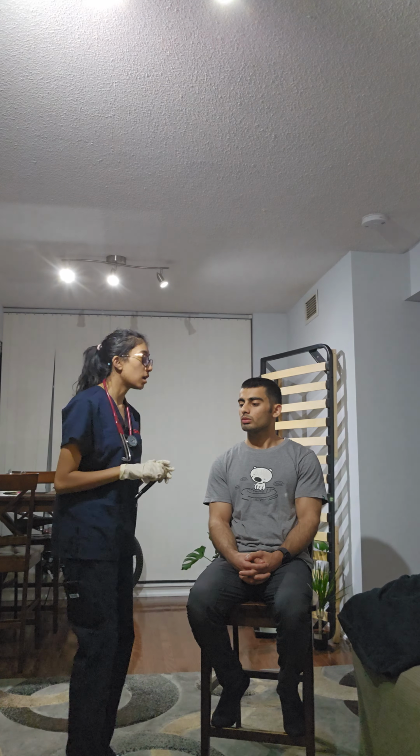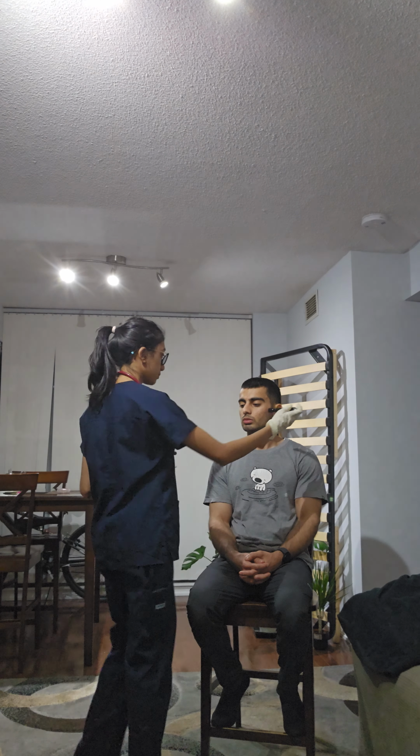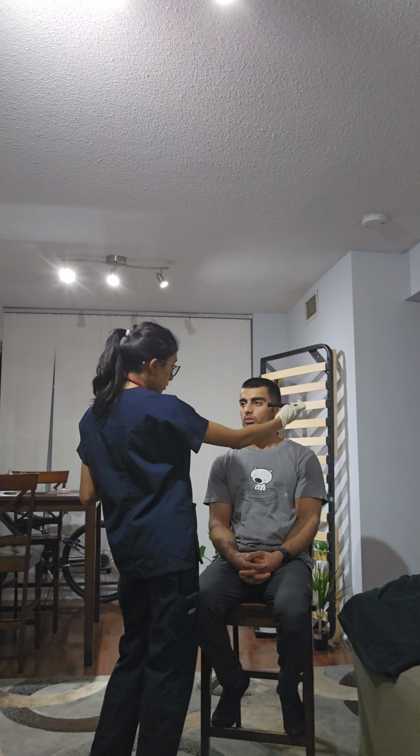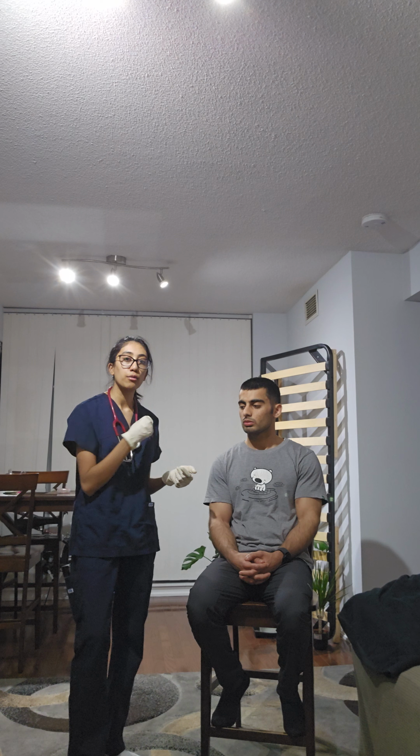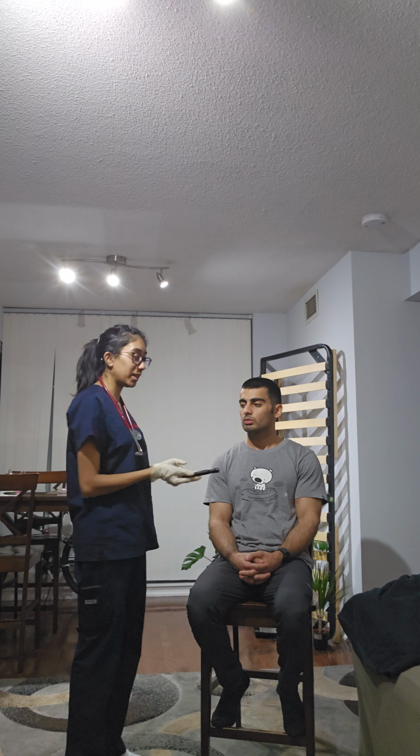Now I'm going to be testing cranial nerve number 3, which is the oculomotor nerve. First, checking my patient's pupil size. So as you can see, my patient's pupil size are 3 millimeters in diameter, and they are round and equal bilaterally.